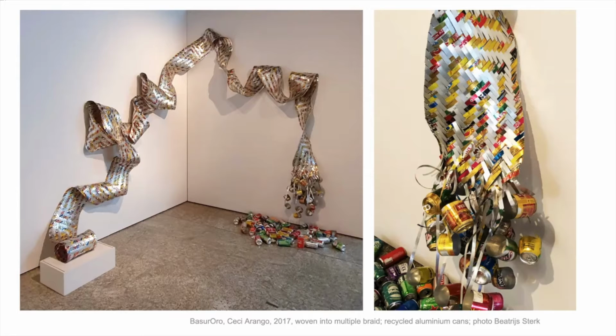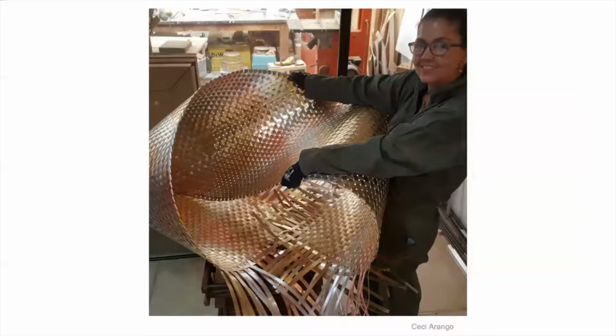And I would definitely do this carefully because if you ever cut an aluminum can, they're very sharp. But she's made this beautiful braid out of woven metal. So normally weavings are done out of fibers, textiles like yarn and wool and threads and things like that. So this is a non-traditional material. And here's that picture of the artist with another woven metal piece. You can see she's wearing gloves to protect her hands there.